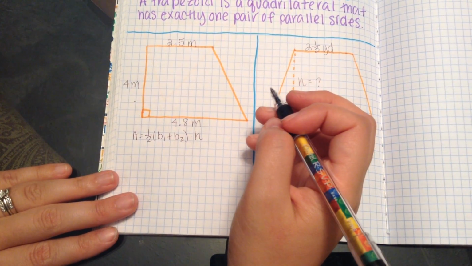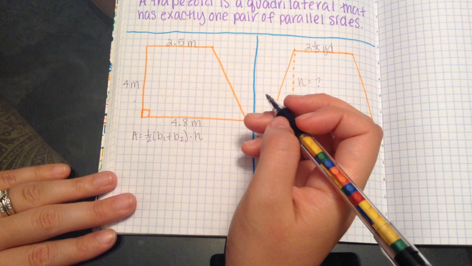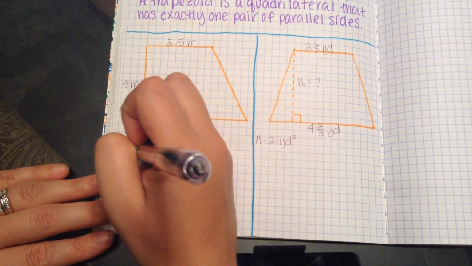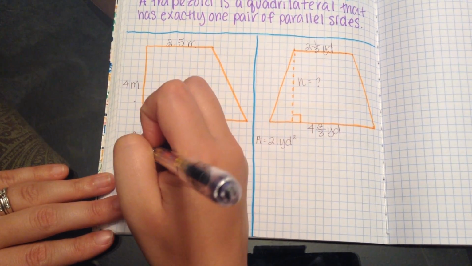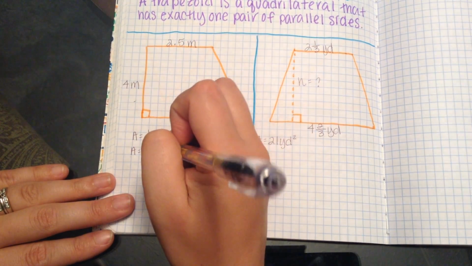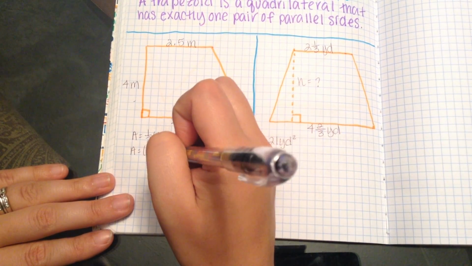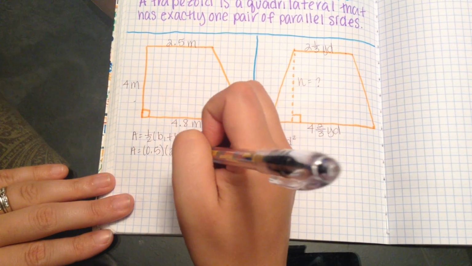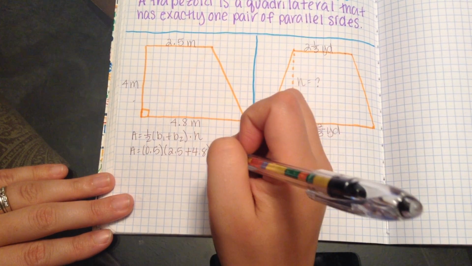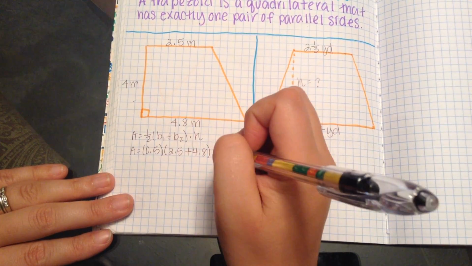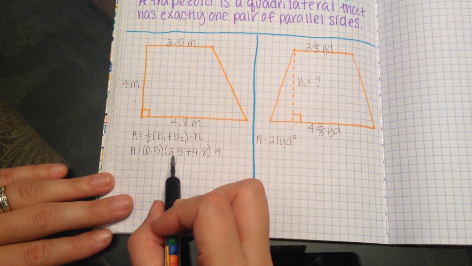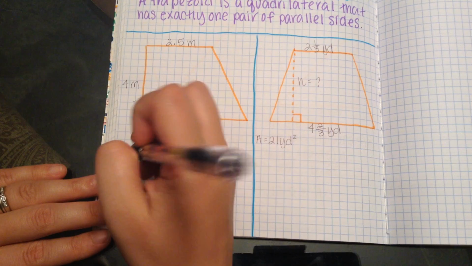So we're going to put everything as decimals, okay? So we're going to put area is equal to 0.5, okay, times base 1 is going to be 2.5 plus base 2 is going to be 4.8 times the height, which is 4, okay? Alright, so we're going to use the order of operations. We're going to add these first, okay?